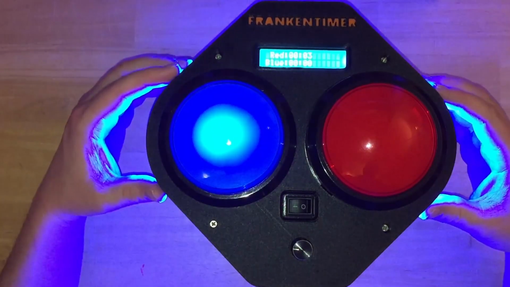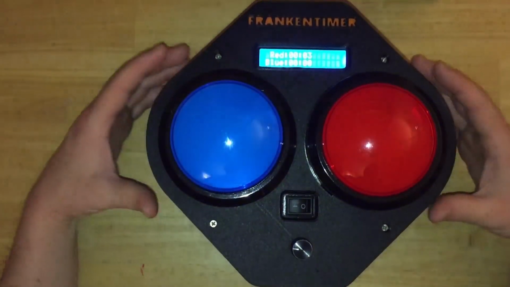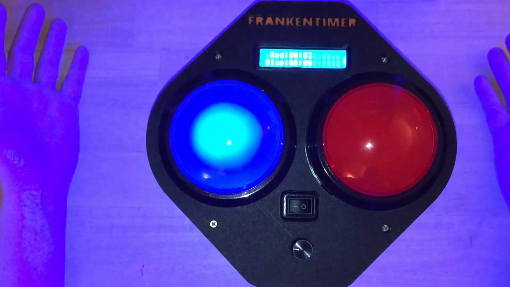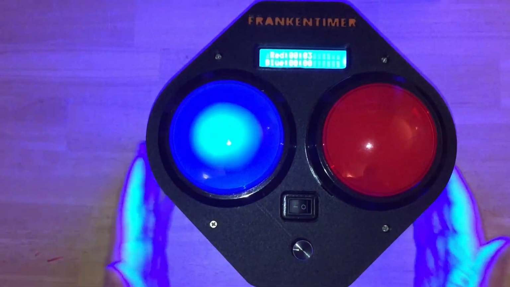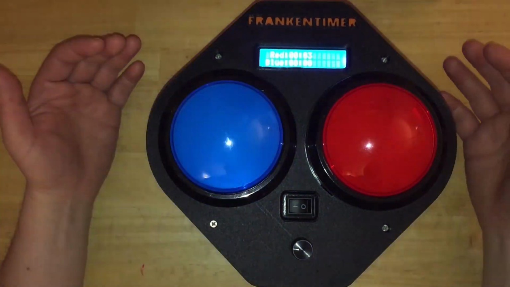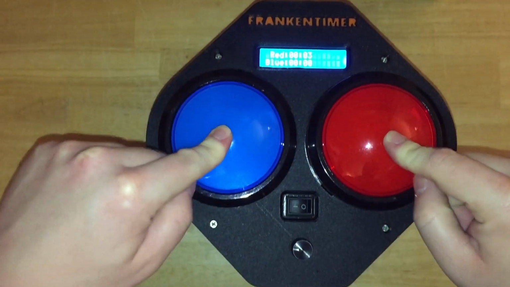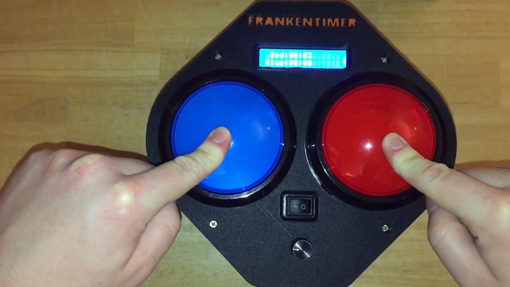That alarm will start to flash to let you know that they win. It will say blue team wins, right? Now you know who won. So that's the end of the game. Blue team won. They got down to 0 before red team did. Red team still had 3 seconds left. If you want to reset the game, you just hold down both buttons at the same time for 5 seconds.